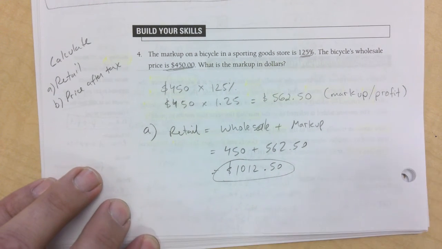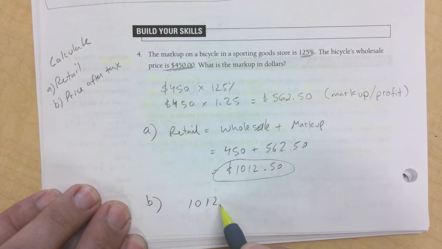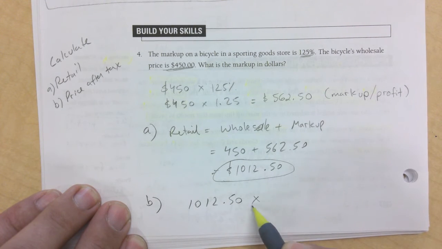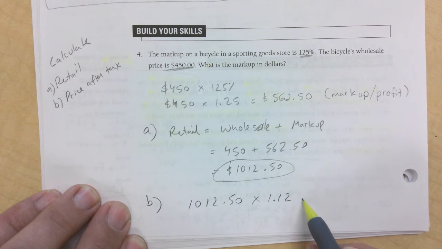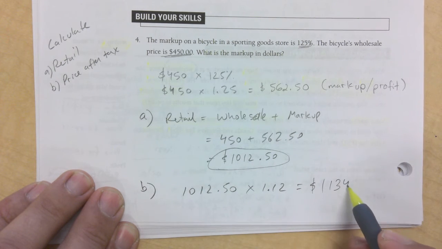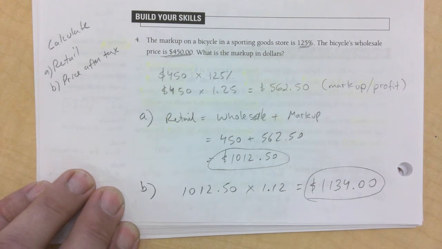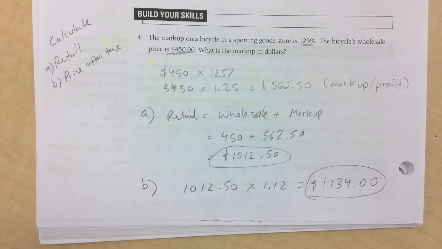Okay, that's retail. Price after tax, you would take the 1,012.50 and multiply that by 1.12, because that's what we know we need to do. And that is 1,134 exactly. It's interesting. Does that make sense? Okay.